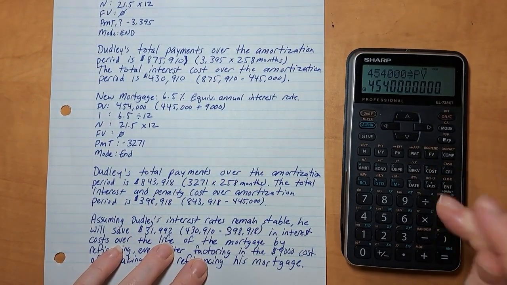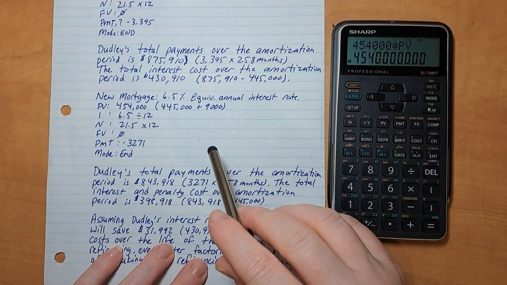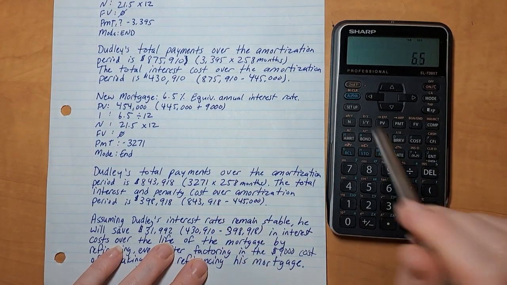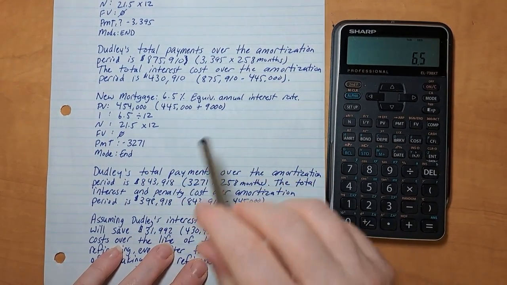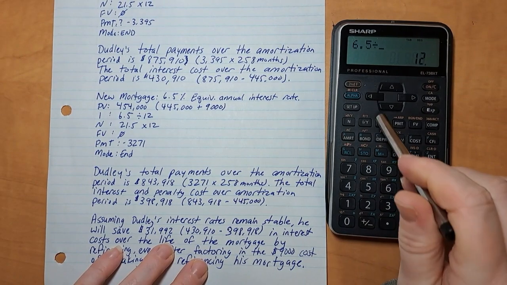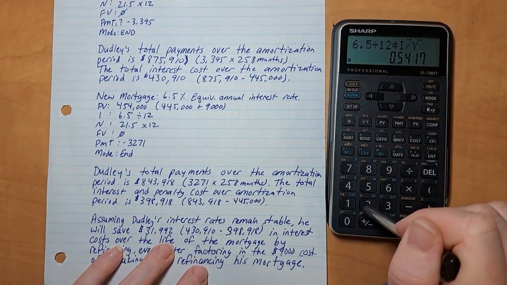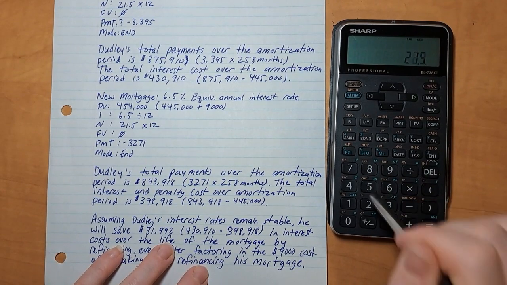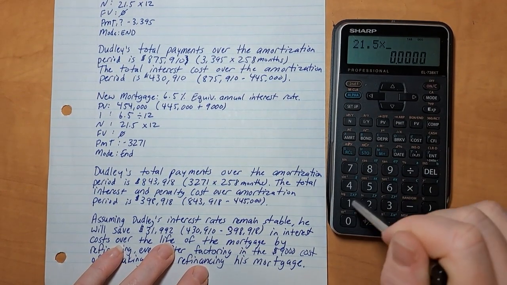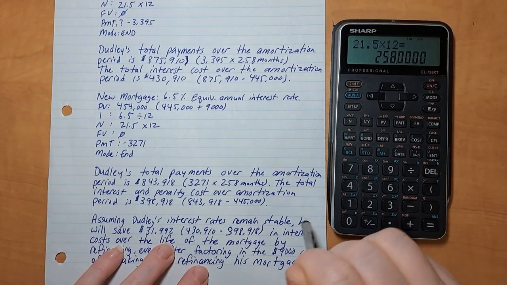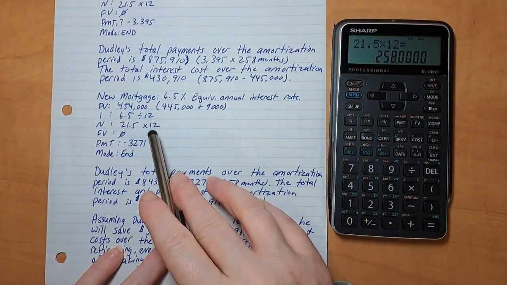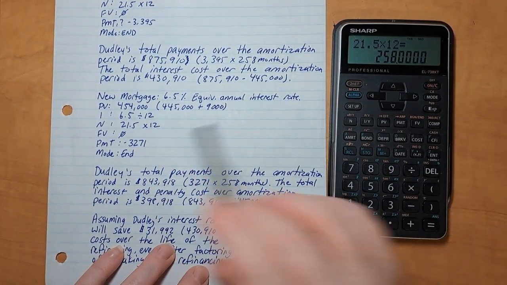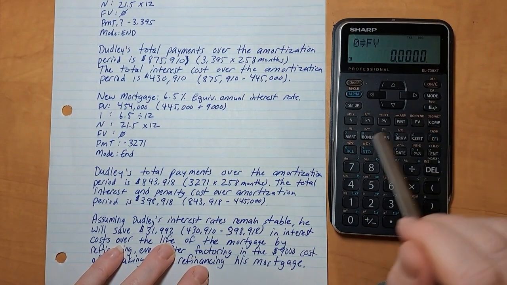So that's the present value. And the interest is 6.5%, because that's what the new lender is offering him, divided by 12 because of the monthly payments. He wants to keep the amortization period the same, so it's 21 and a half years times 12 months. And the 0 future value.